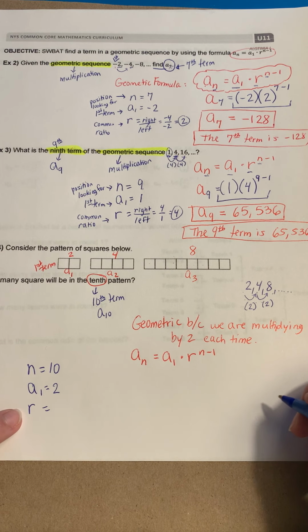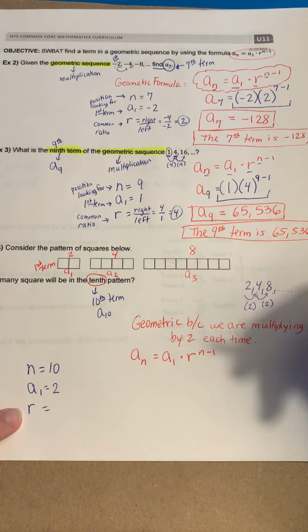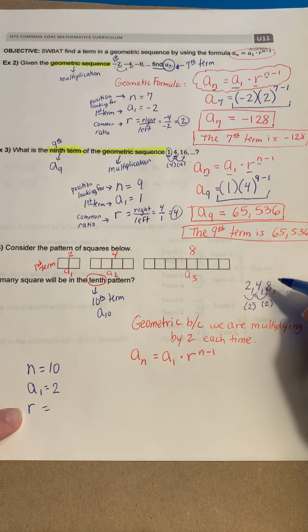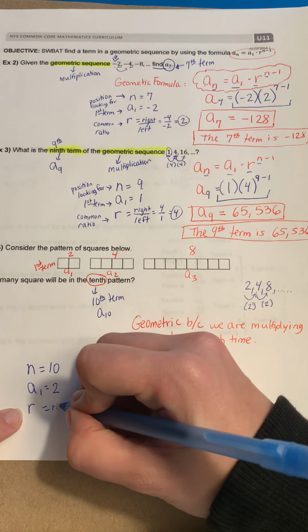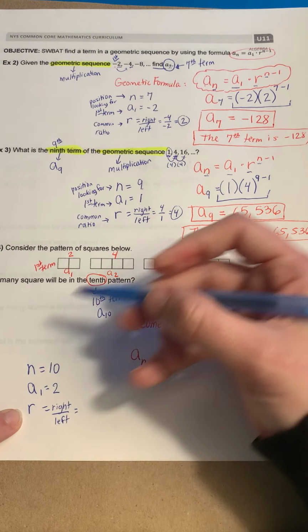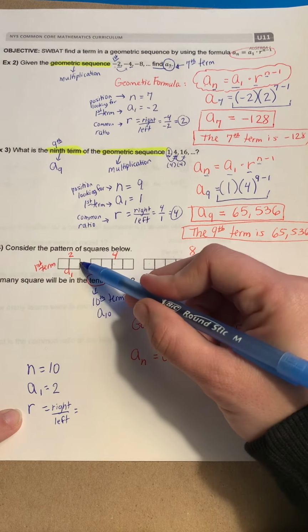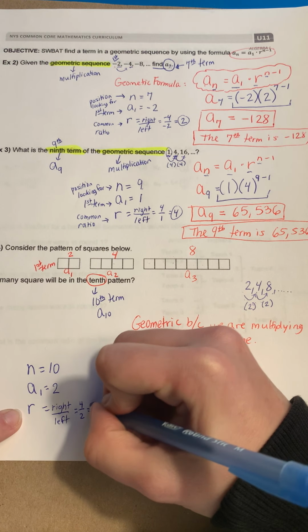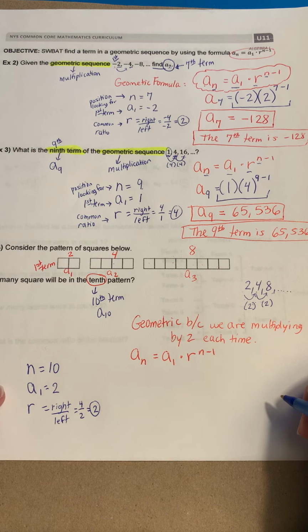And my r is my common ratio. What I'm multiplying by, well, I figured it out over here. I'm multiplying by 2. The other trick I could have done is go right divided by left. So I pick any two numbers next to each other. I'm going to do the 4 and the 2. So I do my 4 divided by 2. I get my common ratio of 2.